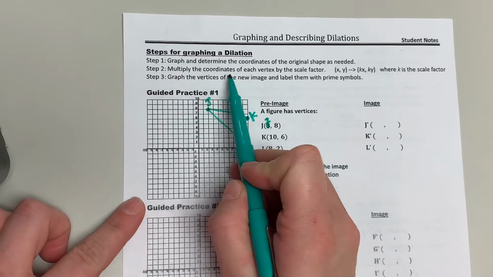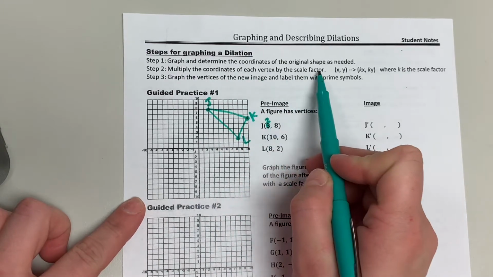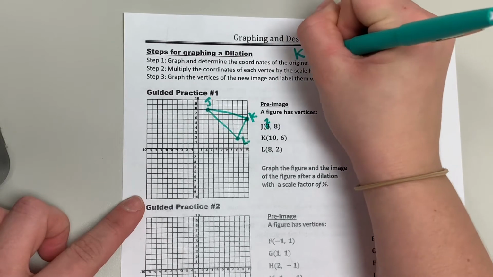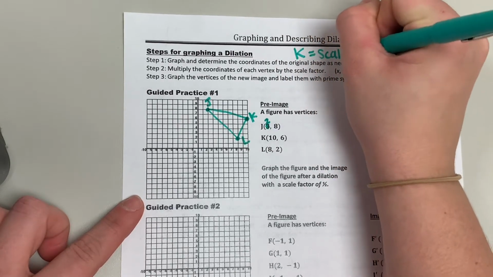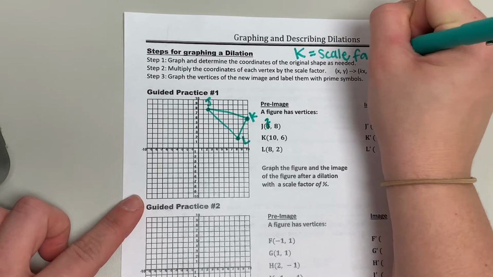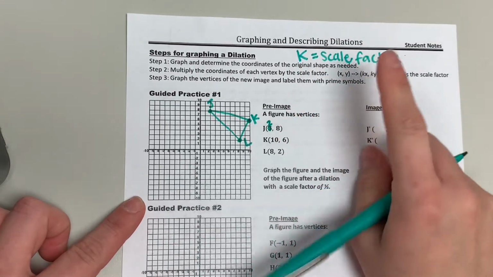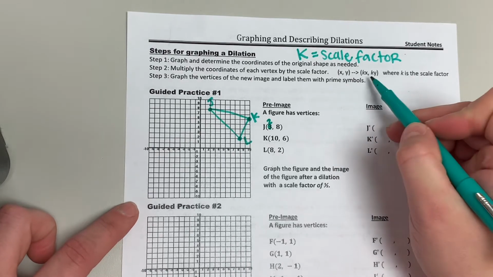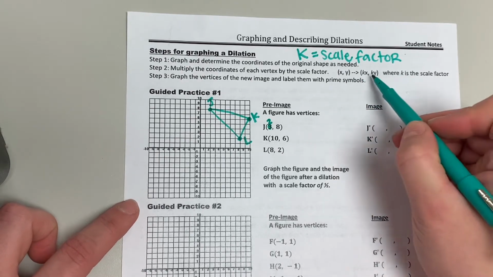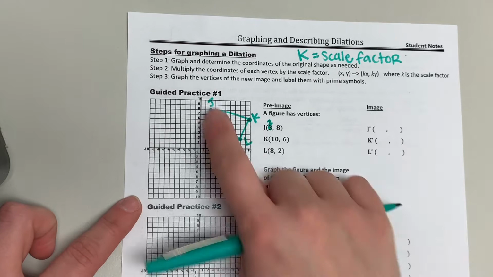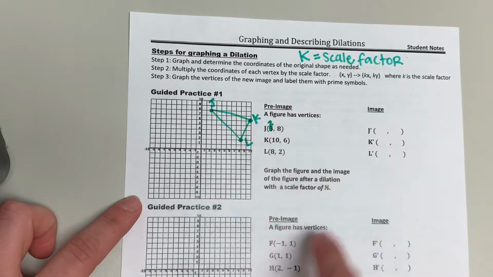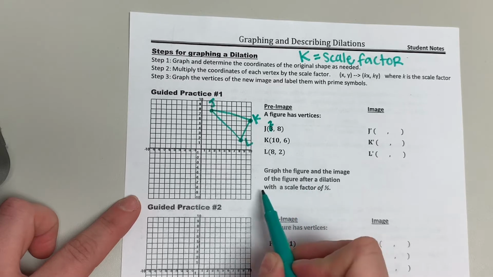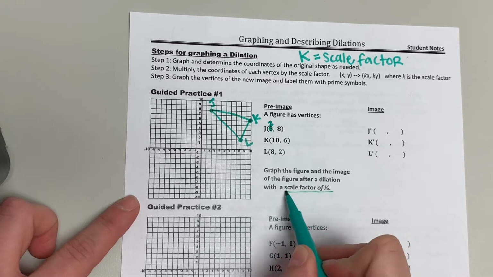We're going to multiply the coordinates of each vertex by a scale factor. So K means scale factor. Anytime you see that, write this note down. K means scale factor. So anytime you see kx, ky, that's telling you to multiply your x and your y by your scale factor. So we're going to multiply each coordinate by that scale factor. This says graph the figure and the image of the figure after dilation with a scale factor of 1/2.